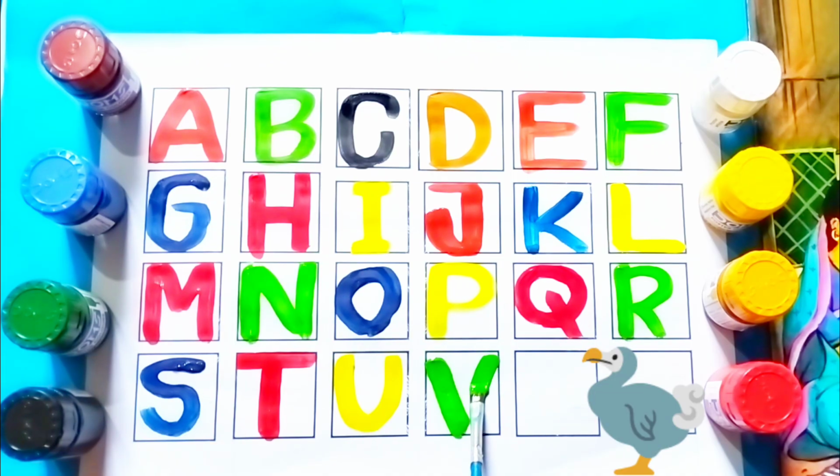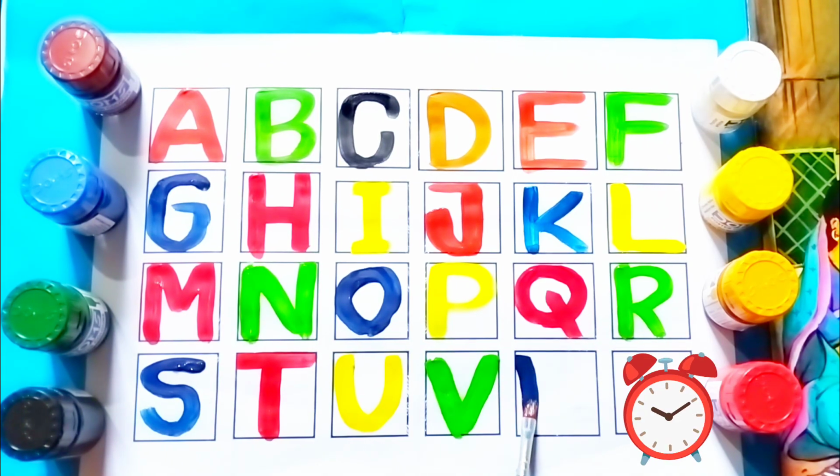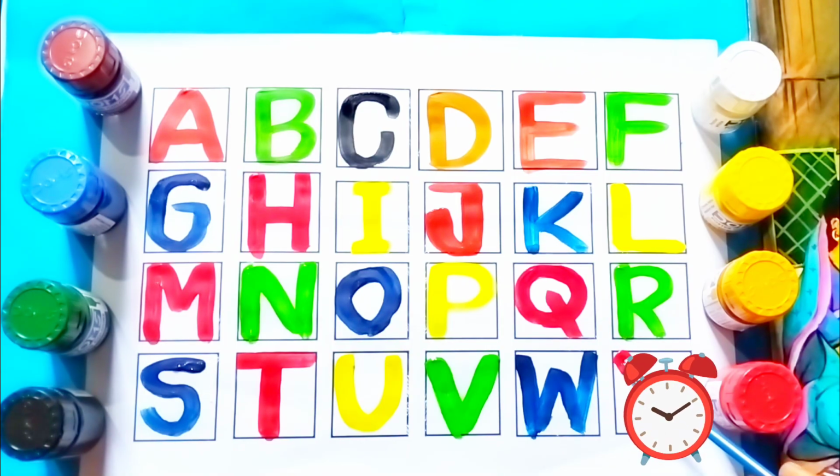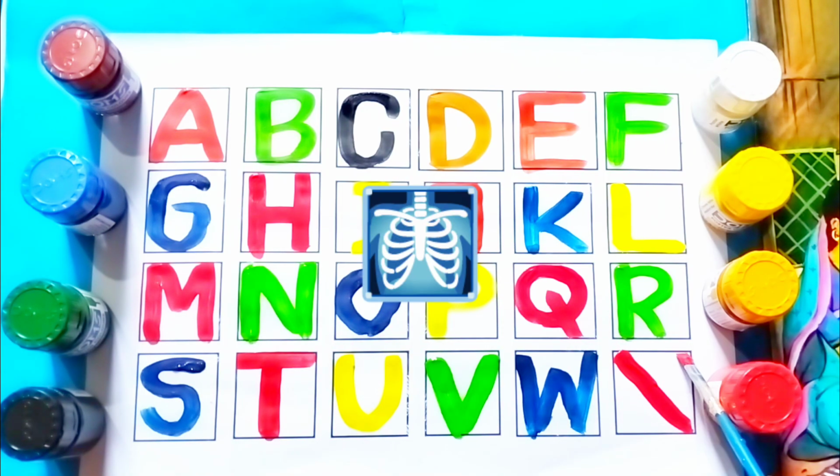Green color V for vulture. Blue color W for watch. Red color X for X-ray.